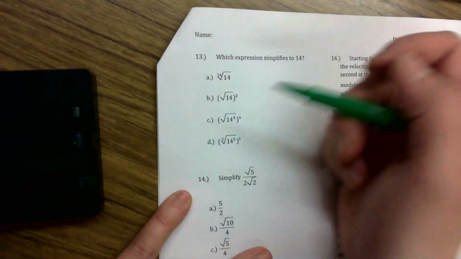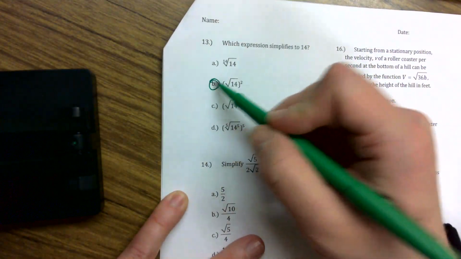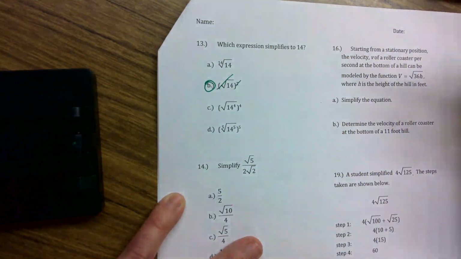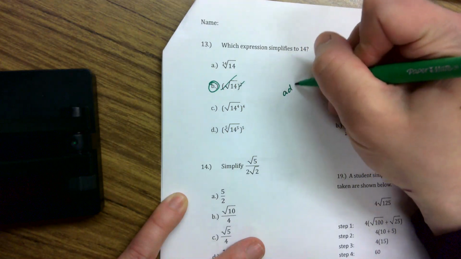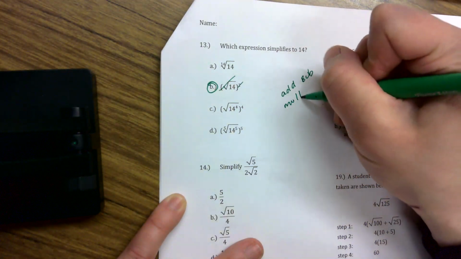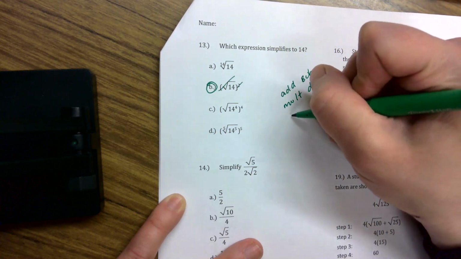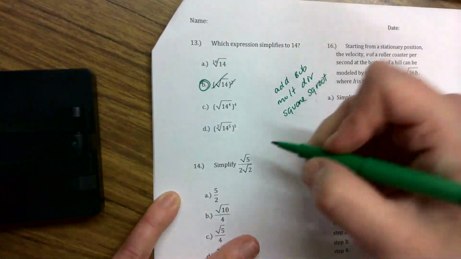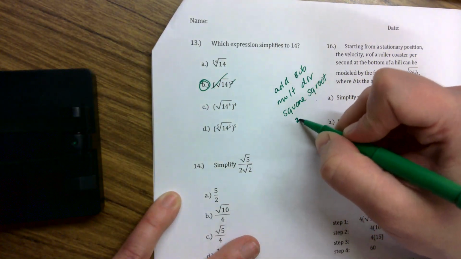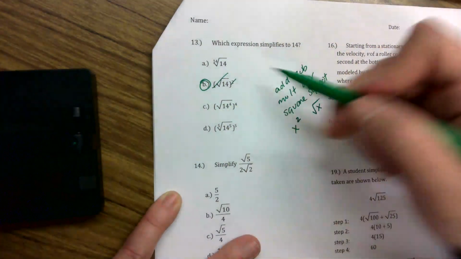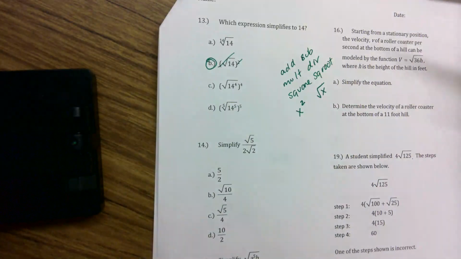Number 13, it's going to be B. If I take a square root and I square it, those are inverse functions. Just like the inverse of addition is subtraction, multiplication, division, squaring, square rooting. So what's the difference between raising something to the power and rooting it? They're going to cancel and just give you 14. Or you could put all these in your calculator and you'd see 14 would be B.